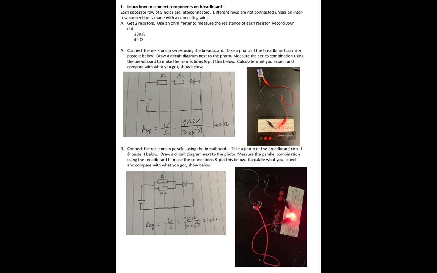And for the resistors in parallel, we calculated 140 ohms. And for question D, the first resistor is 100 ohms, the second resistor is 10 ohms, the third resistor is 83.3 ohms and the fourth resistor is 40 ohms.